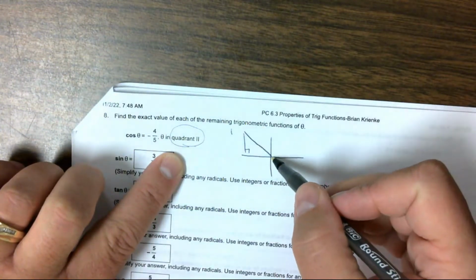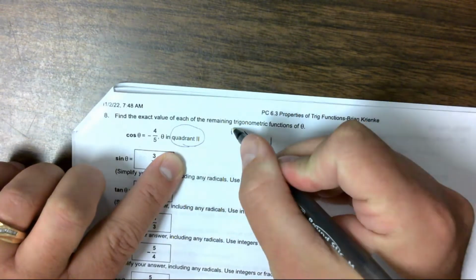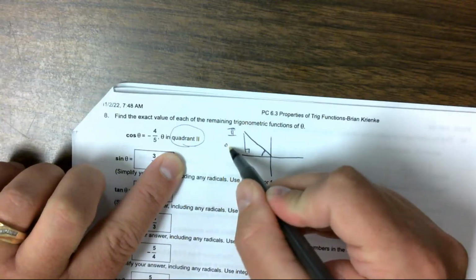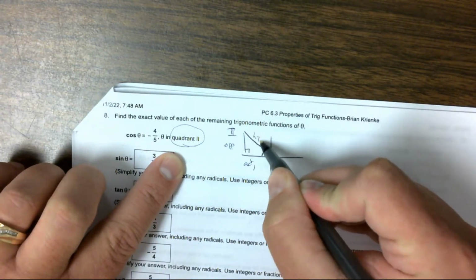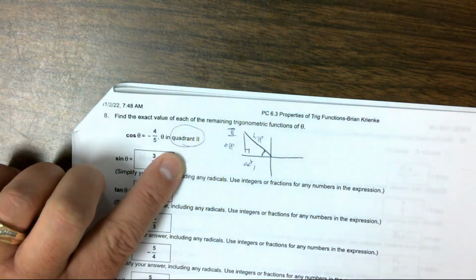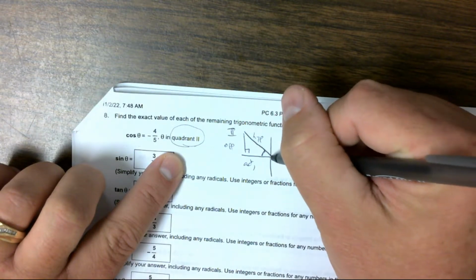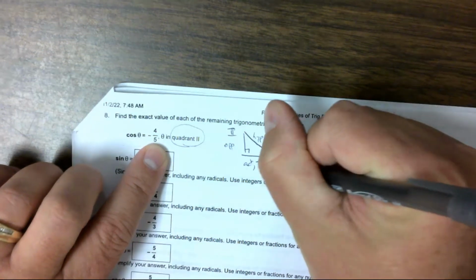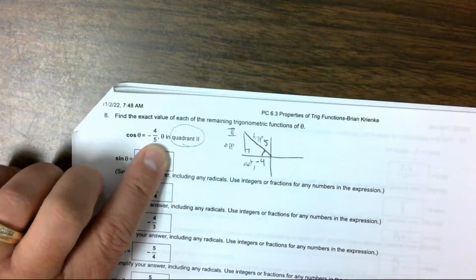And the way it works is this is quadrant 2. Your opposite would be here, your adjacent would be here, your hypotenuse would be here. Remember from what I said on 6.2, the slanted one is never negative. And so that means this is -4 for the adjacent, and this is 5 for the hypotenuse.